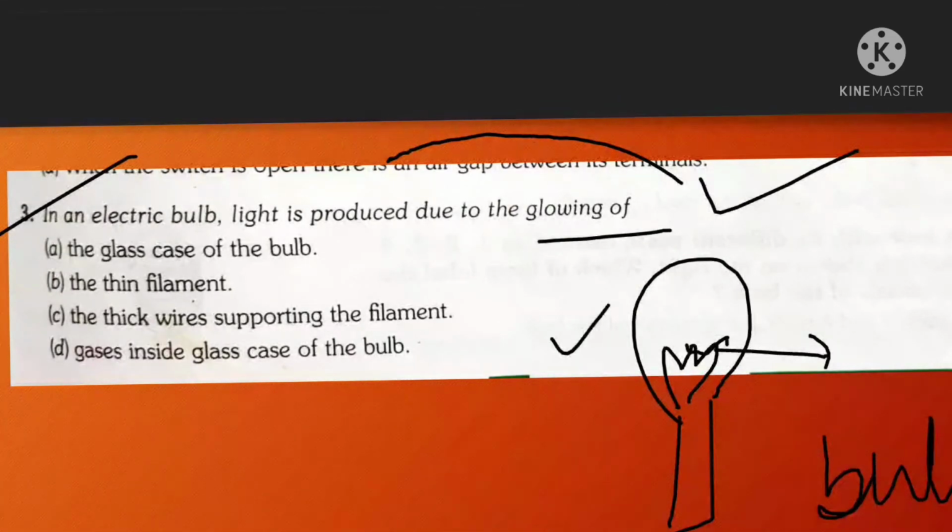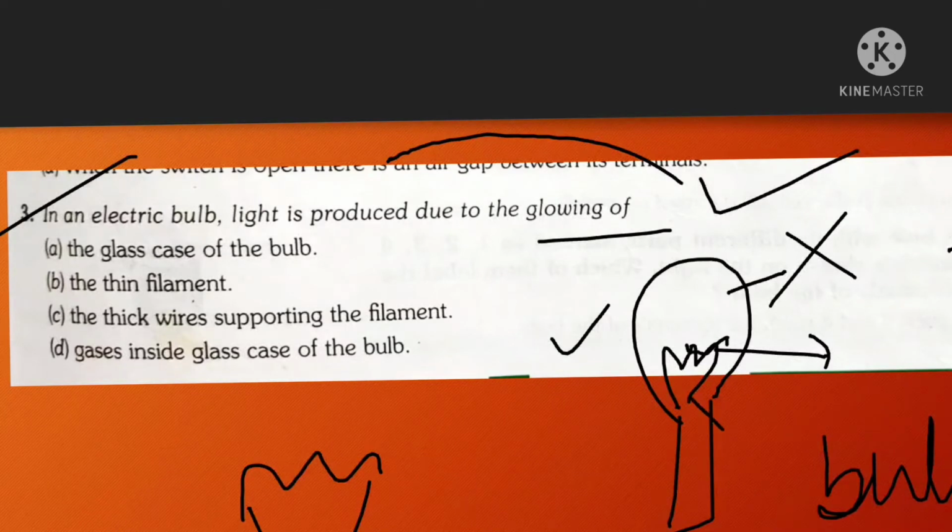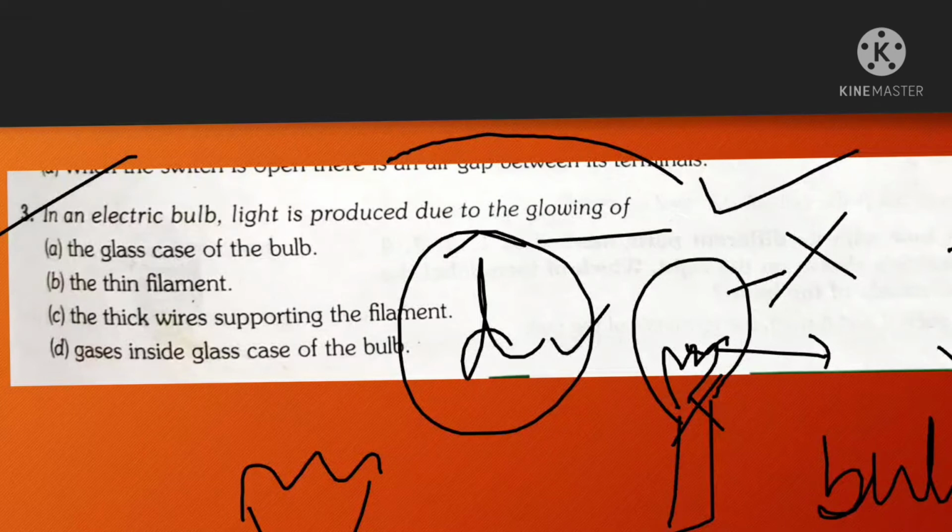But how does the bulb glow? So does the glass help in glowing? No, the first answer is wrong. Next, the thin filament. No, the thin filament that is inside it, this is a thin filament inside it. This basically burns. This only basically burns. This shows that your fuse is working okay. Now, a thick wire. No, that is not it. A gas inside the bulb. That is the correct answer. So the answer number is 4, or answer number is D. Your correct answer is D.